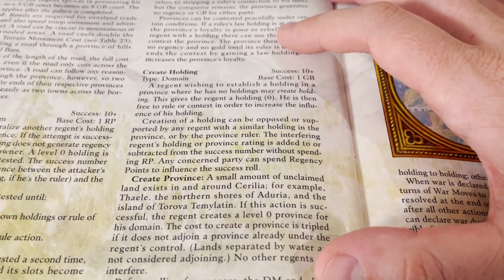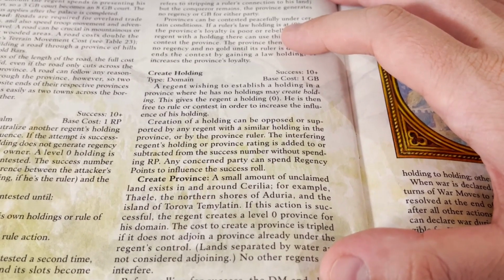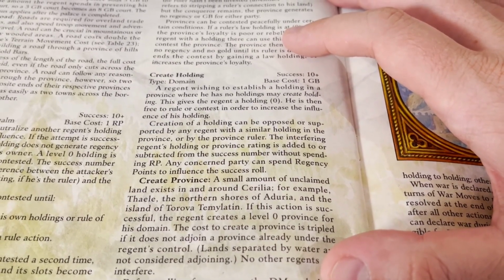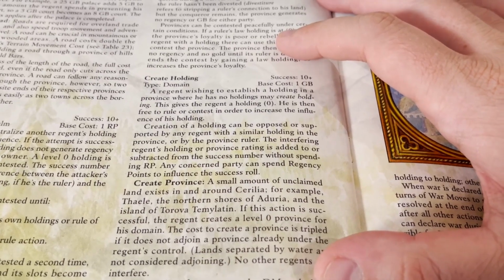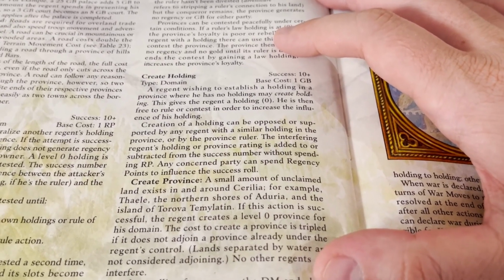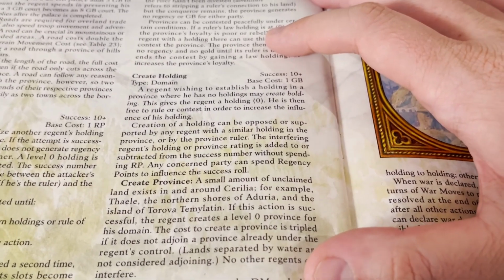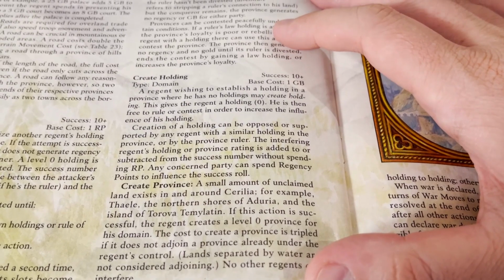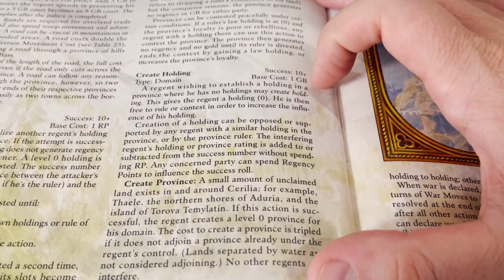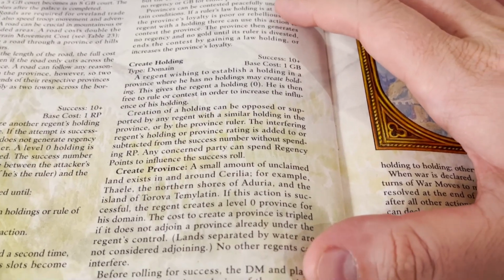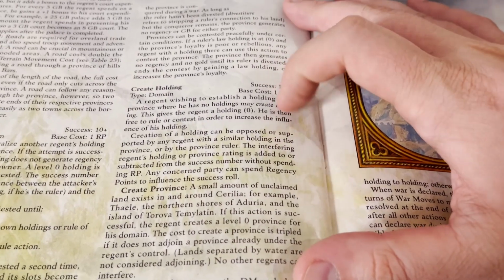Especially if it's a larger or higher level province, right? Very densely populated, so you kind of already get a pretty solid built-in modifier, but it's going to be harder for you to influence things in sparsely settled or barely settled provinces. So it kind of makes sense. And then, however, any concerned party can also spend regency points to influence the success roll. So, right, base cost of a gold bar, but then also really, depending on how many regency points want to be chipped in, that's going to drastically move the success rate up and down.